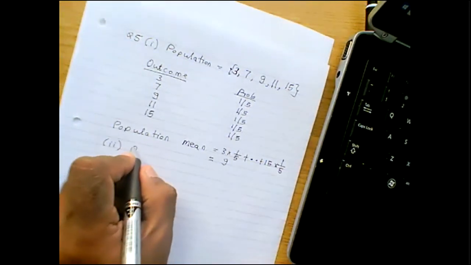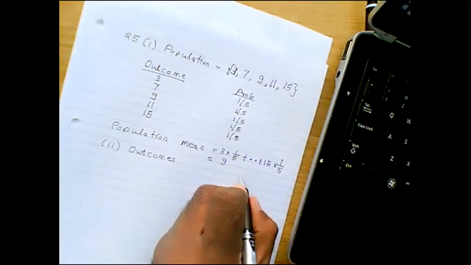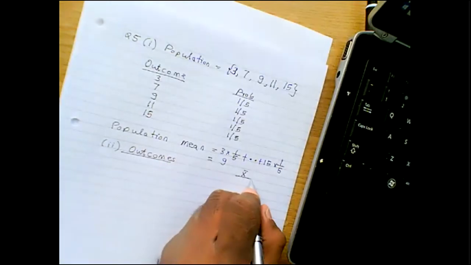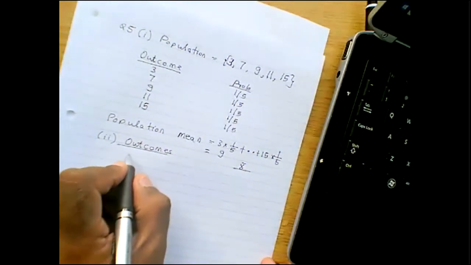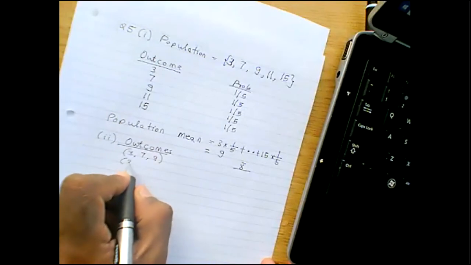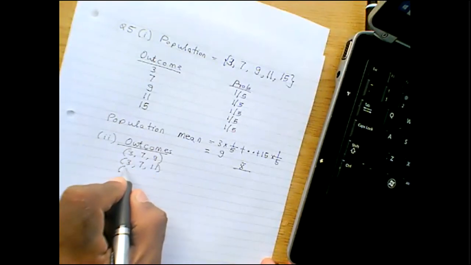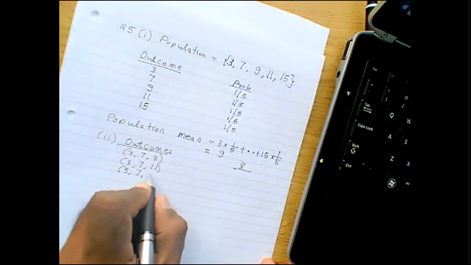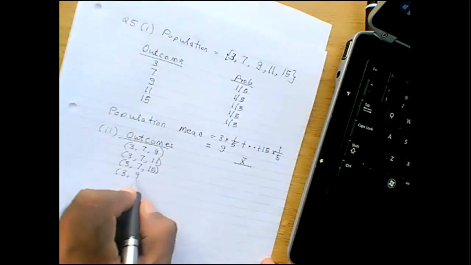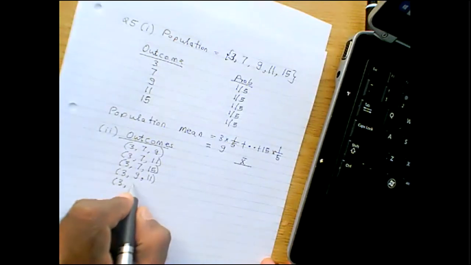The first thing you need to write down are the possible outcomes and the possible values for X bar. So you have 2 columns. The possible outcomes are 3, 7, and so on. Again, the order does not matter, because even if you take the order into account, you will get the same answer.